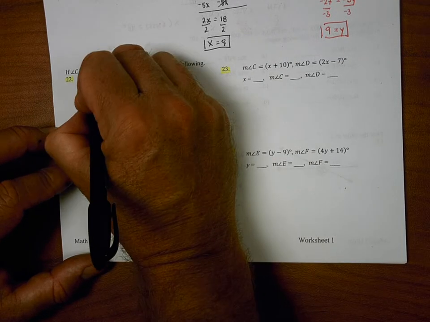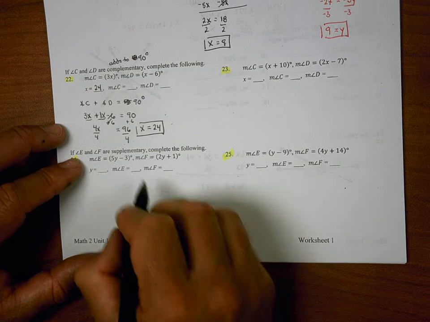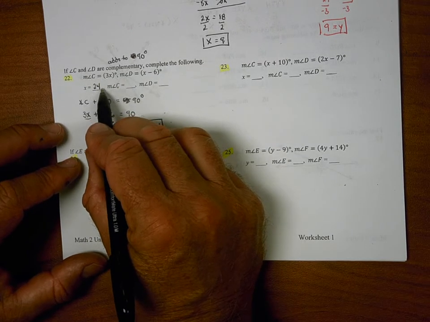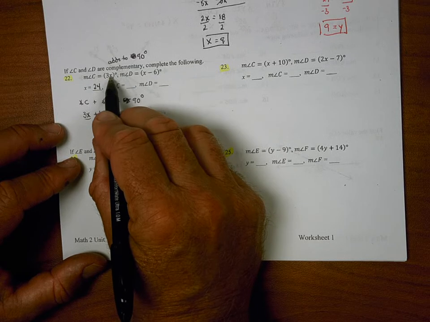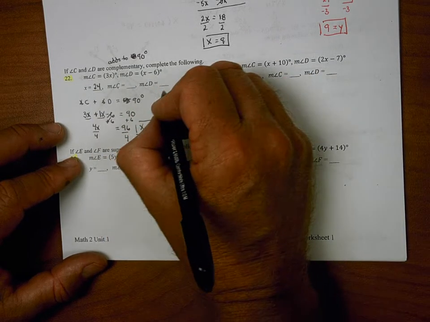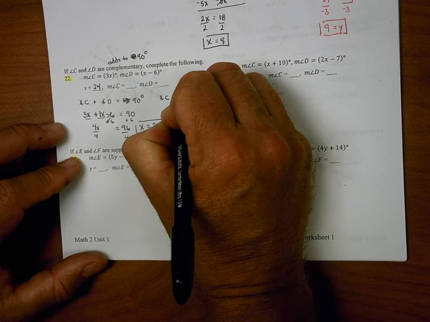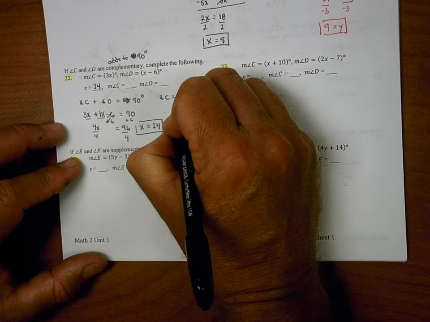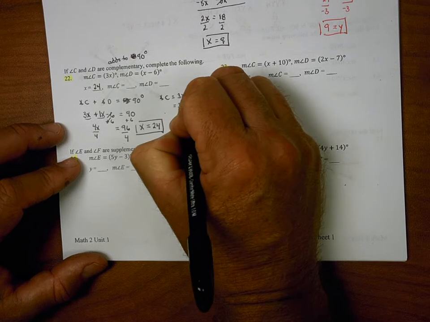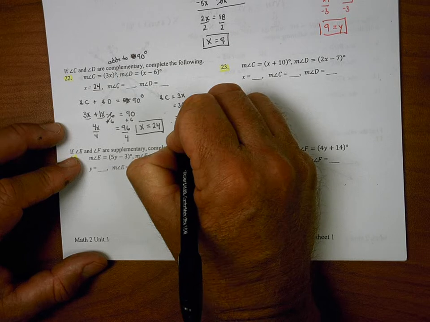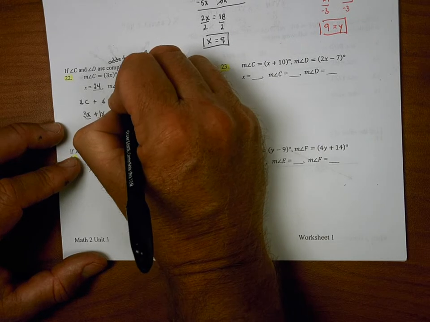X is equal to 24. Now, to find the measure of angle C, I'm going to substitute 24, which is x, into angle C's expression. So angle C, which is represented by 3x, would be equal to 3 times 24, because x is 24. So that is equal to 72 degrees. Angle C is 72 degrees.